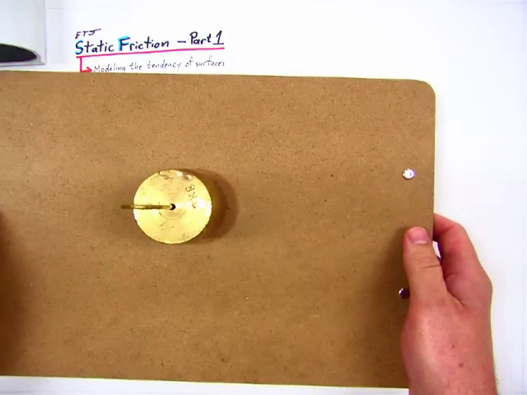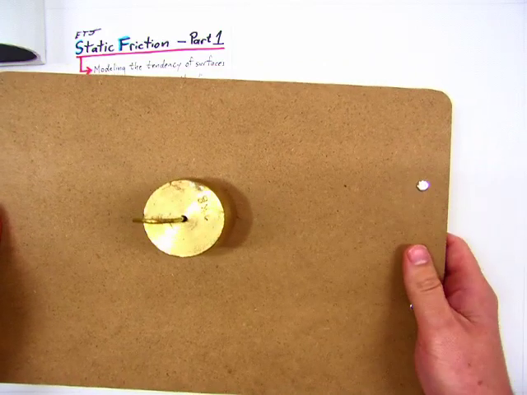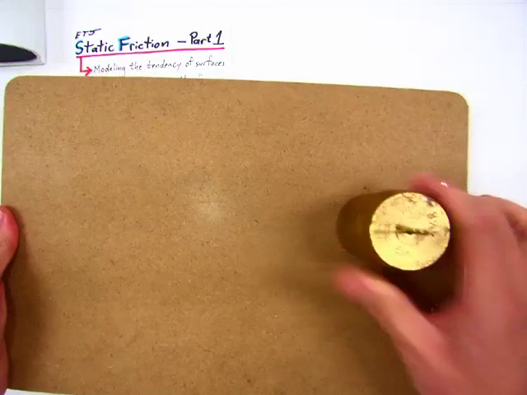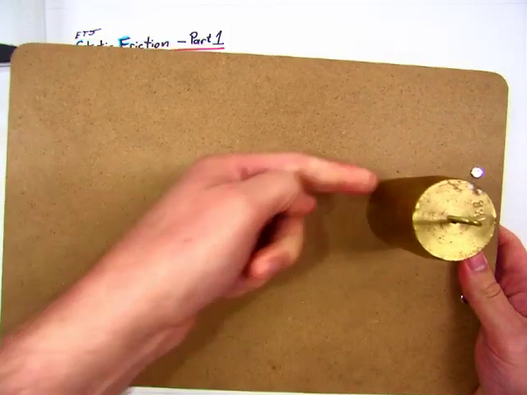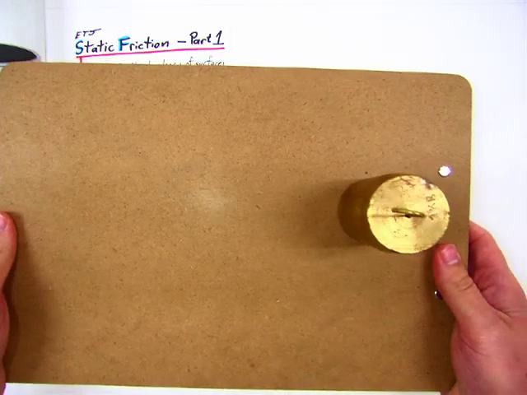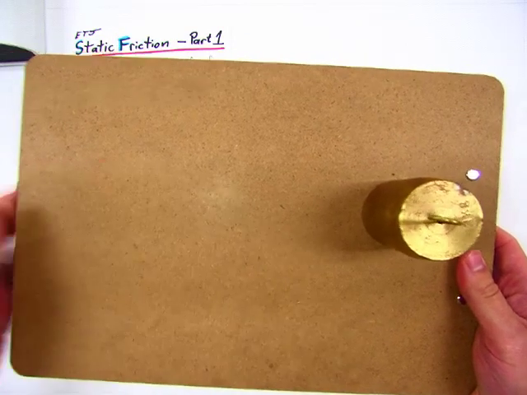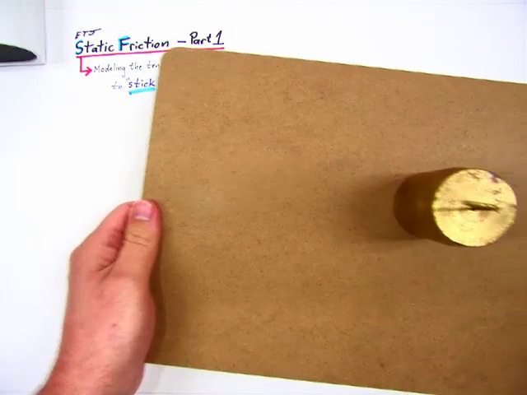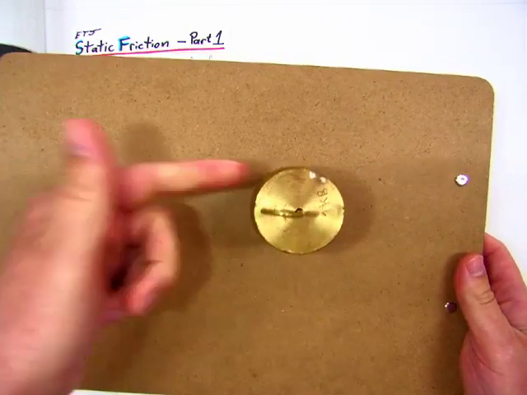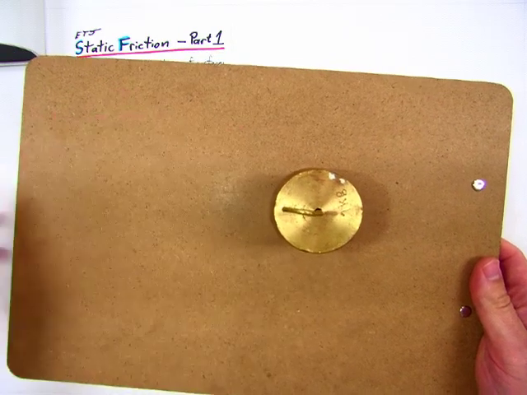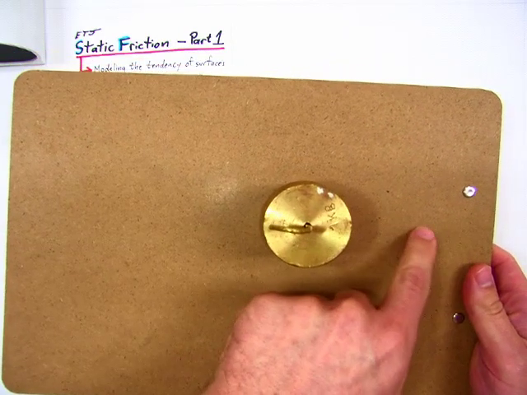Now, if I pull the tray hard enough, if I give the tray a big enough acceleration, I can break the static friction between the mass and the tray. So if I give the tray a big acceleration to the right, the static friction between the mass and the tray was not strong enough to keep the mass in place.